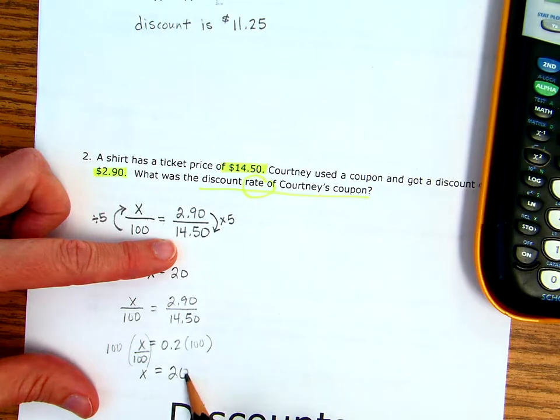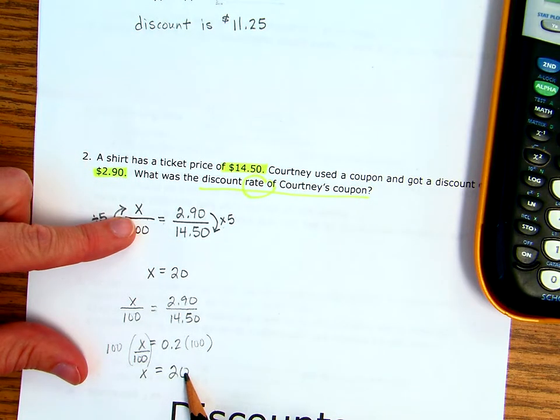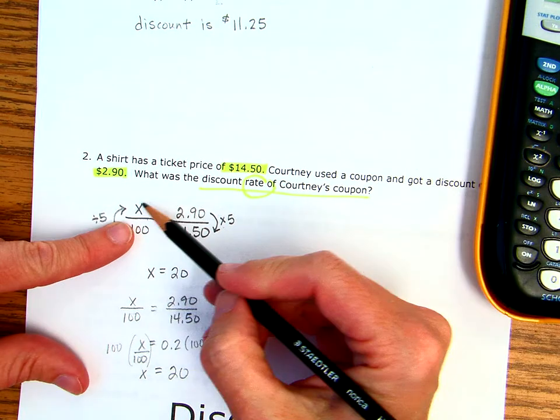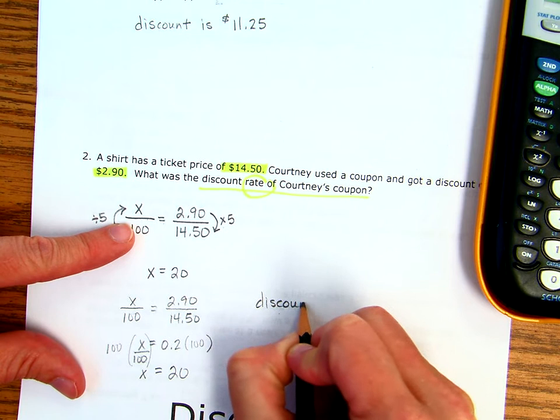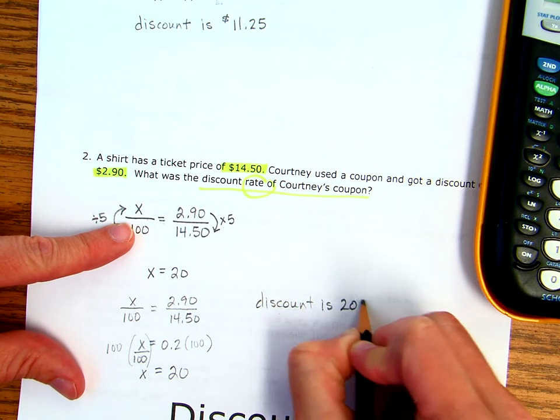So now we need to look back at what X is representing. In this case, X is representing the percent of discount. So the discount is 20%.